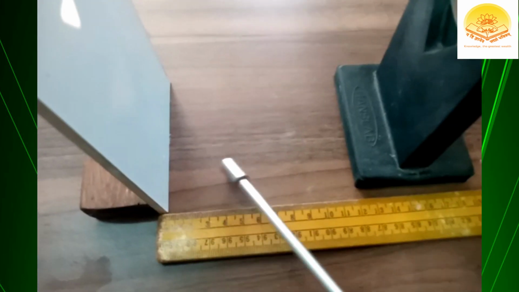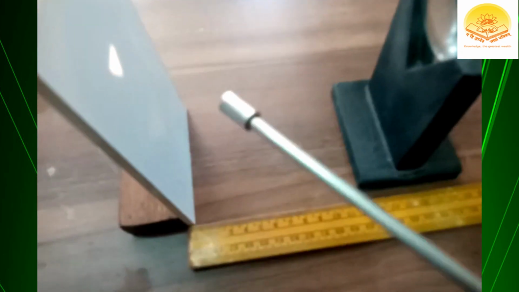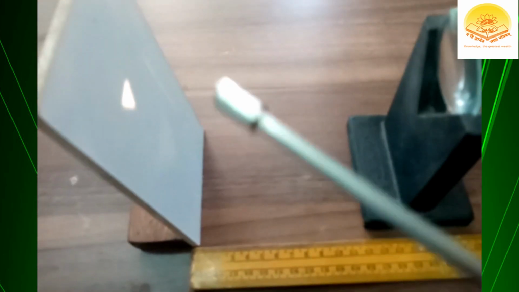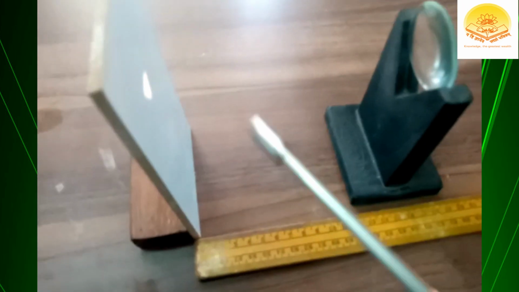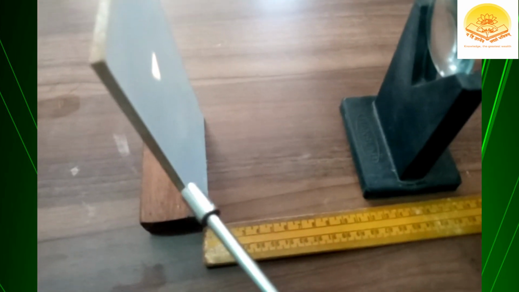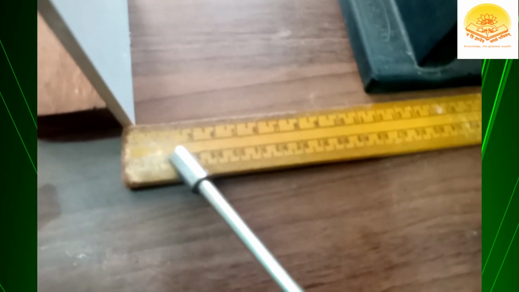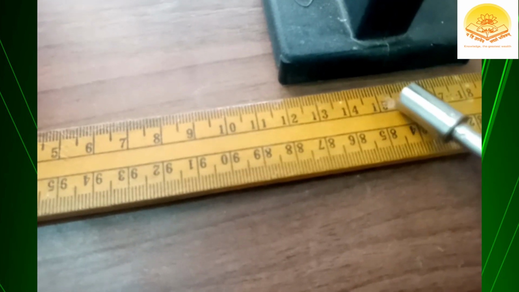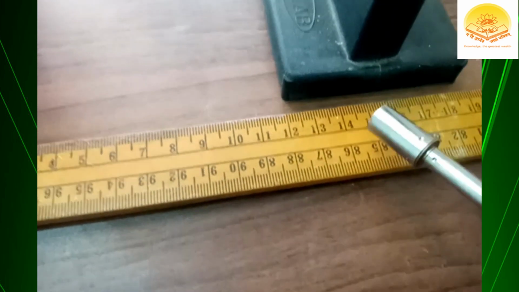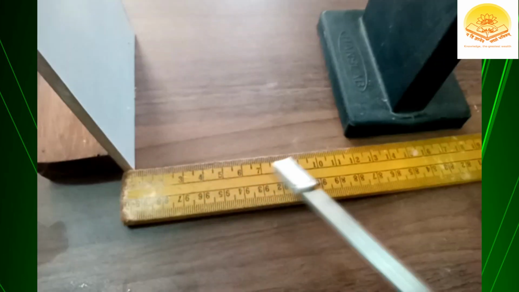Then you find the value of v. Once you adjust the screen and get the clear image, measure the distance between the lens stand and the screen. Here, what is the reading? 15.5 is the exact reading, the value of v.